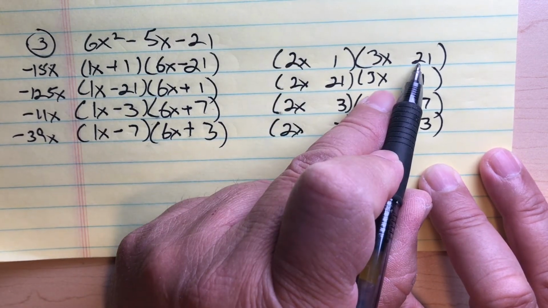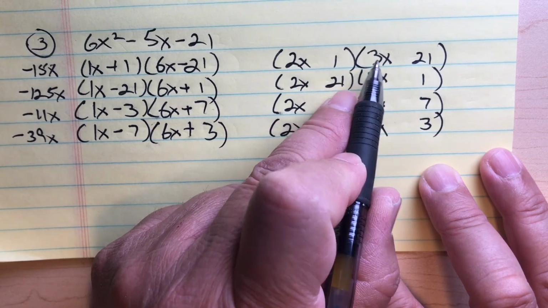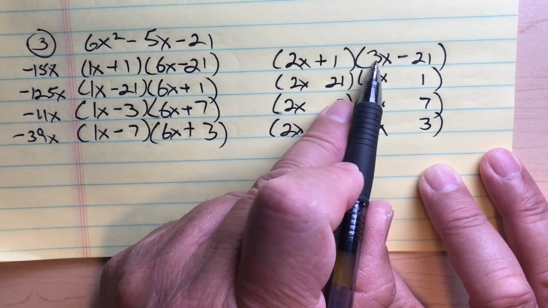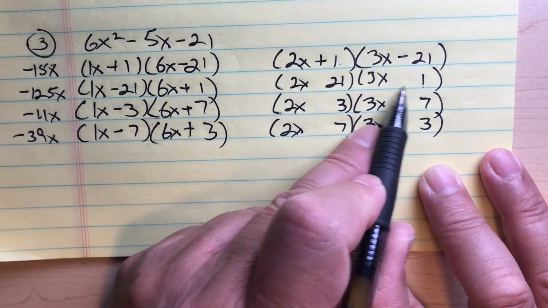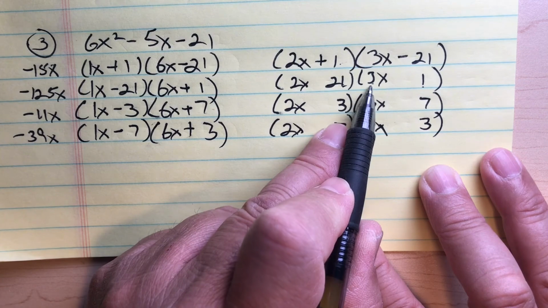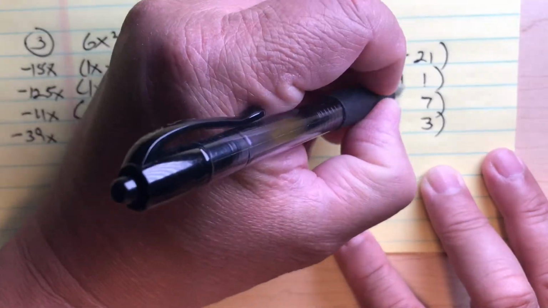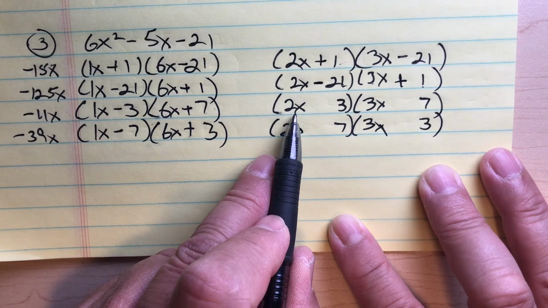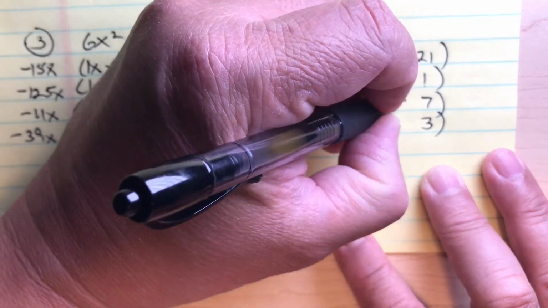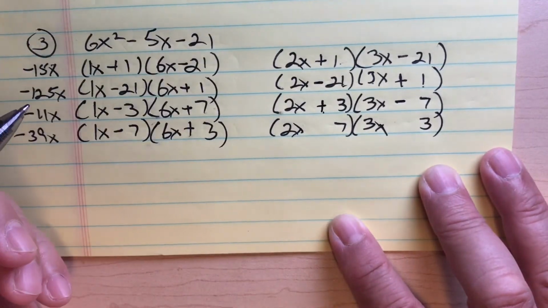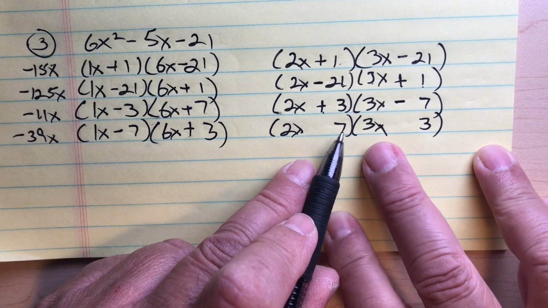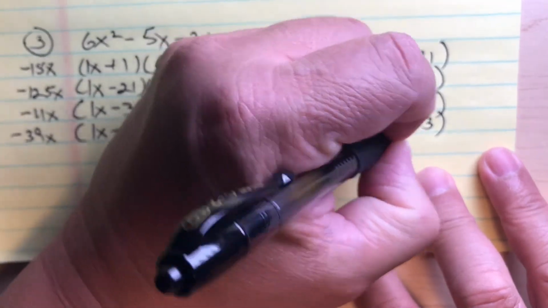2 times 21, that's 42. And 1 times 3 is 3. So I want this to be negative and that to be positive. So the big one's negative and the little one's positive. Okay, so that is 2 on the outside, 63 on the inside. I want this to be negative. So I'll put a negative there and a positive there. On the outside, that's 14. On the inside, it's 9. So I want the outside one negative and the inside one positive. On the outside, that is going to be 6 and 21. So this one has to be negative, and that one has to be positive.